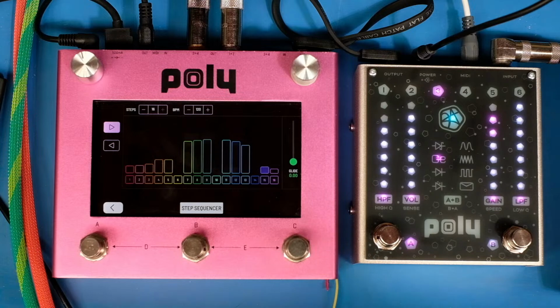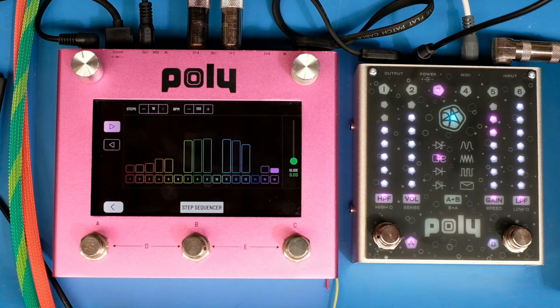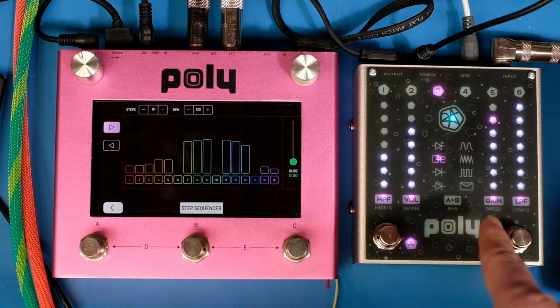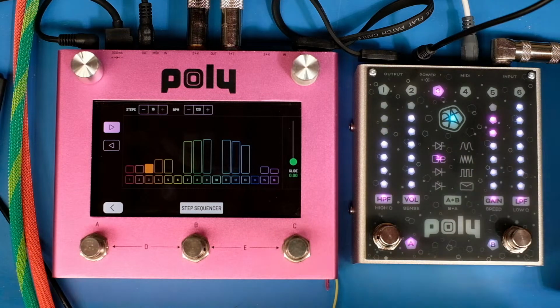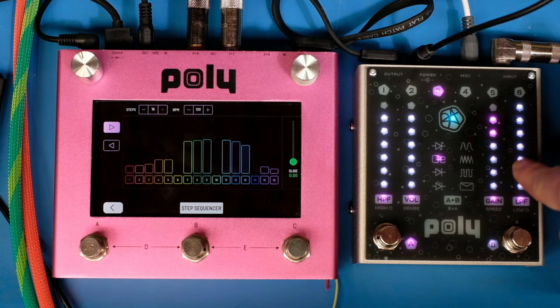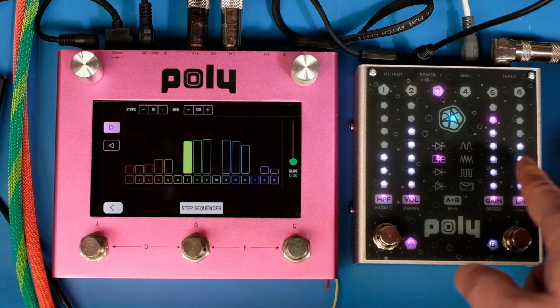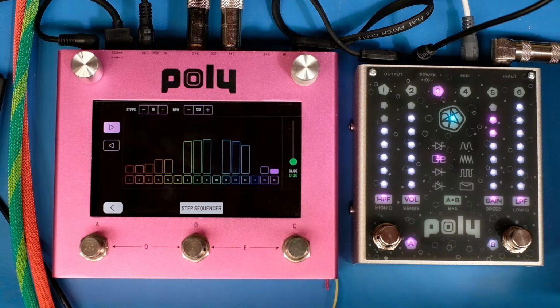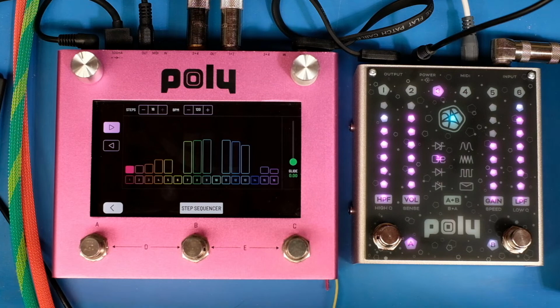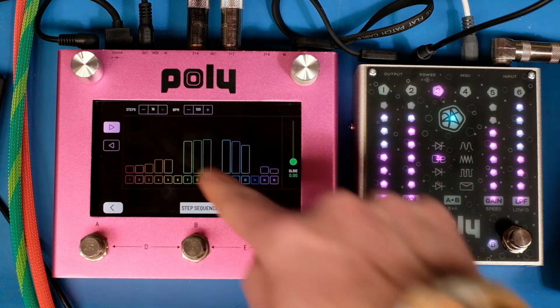So CC1 is often connected to the mod wheel on a keyboard, and we've got it set up here to control the blend between the two presets. So you can see that it's changing multiple sliders at once. I can change this slider as well. And now, see all those things? Everything's changing at once on this preset, which is kind of fun. So you can set that up to blend in different ways.